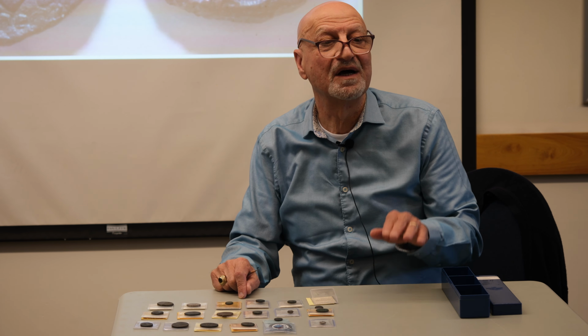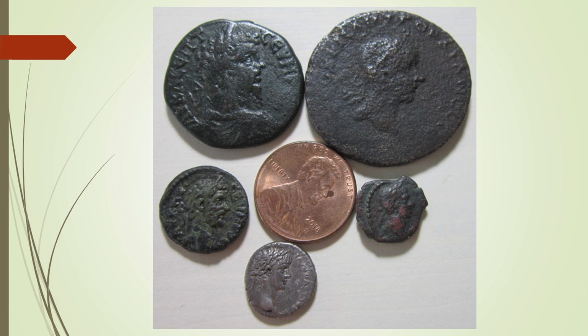Let's go to the next one. Okay, I'm just giving you an example of the range of the sizes and the coinage they minted. The top one is from Edessa in Mesopotamia. It shows Gordian III. This one is from Anchialos in Thrace. It shows Septimius Severus. This one is actually Trajan from Alexandria, Egypt.